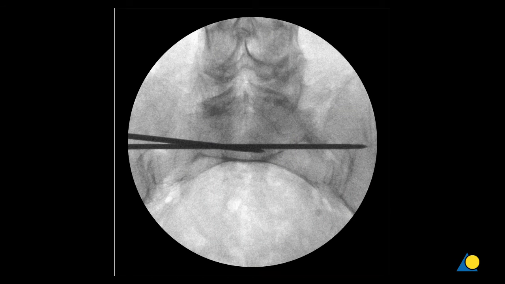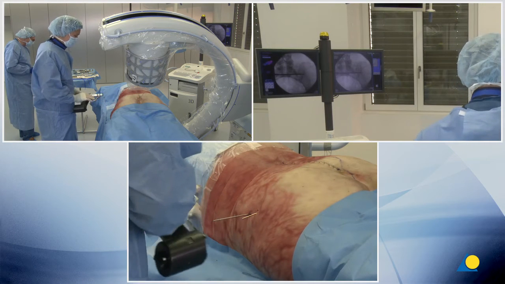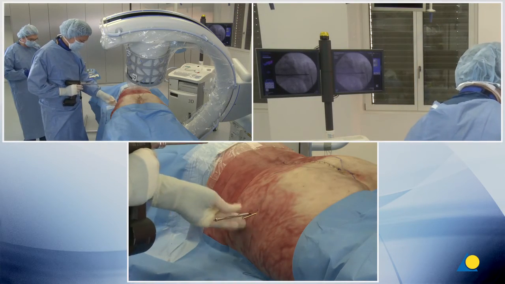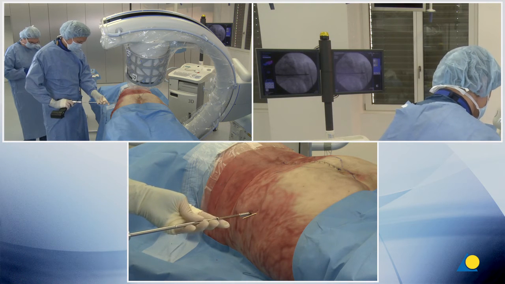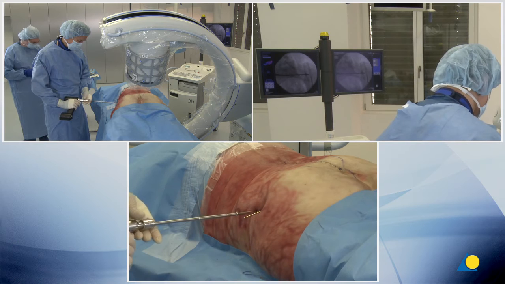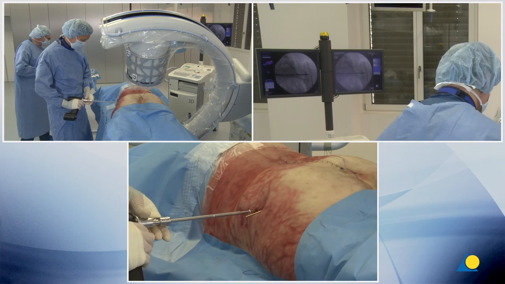Once assured that the guide wires are positioned correctly, the length of the screw is determined. In this situation, the surgeon is using self-drilling and self-tapping screws. The screws are inserted with power until almost seated and then tightened by hand.